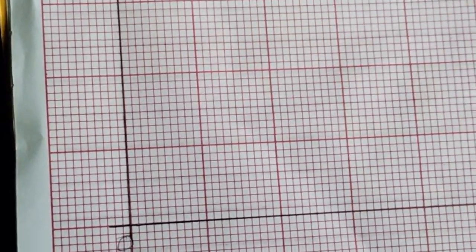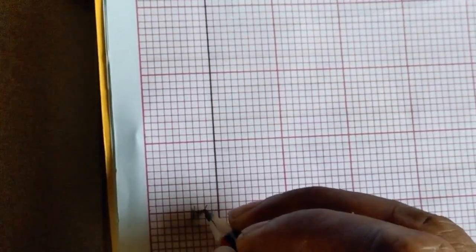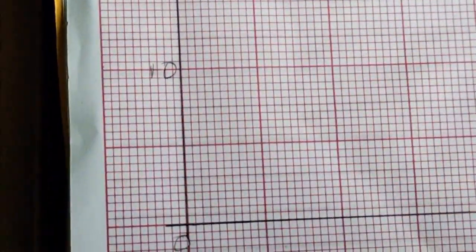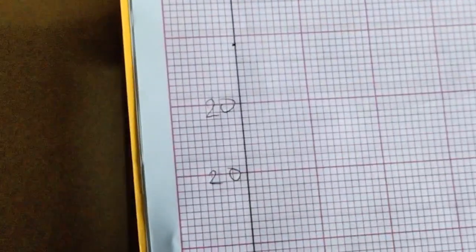So we choose our scale. We can choose 2 bus to 10 grams. 2 bus means 4 centimeters to 10 grams. So we can put 10 here. After every 2 bus, we put 10. The next 2 bus, we put another 10. That gives you 20 there. So the first mark should be 10. Next 2 bus is 20. 20 should be here. So we clean up the other one.